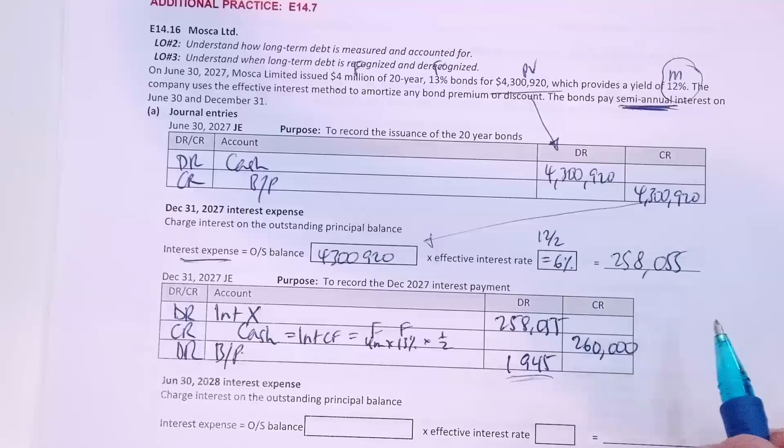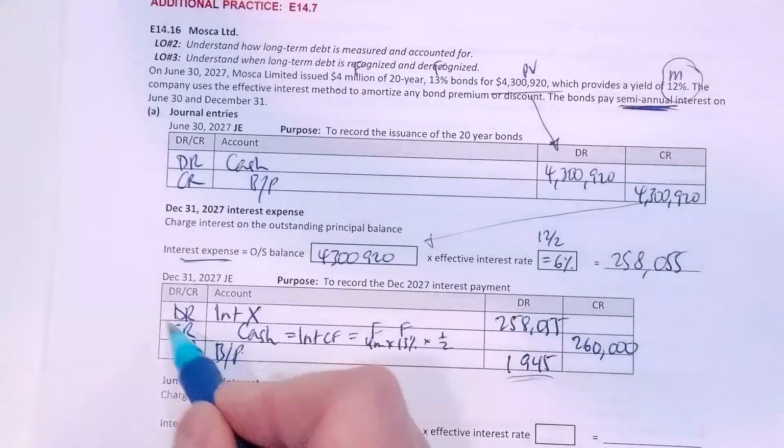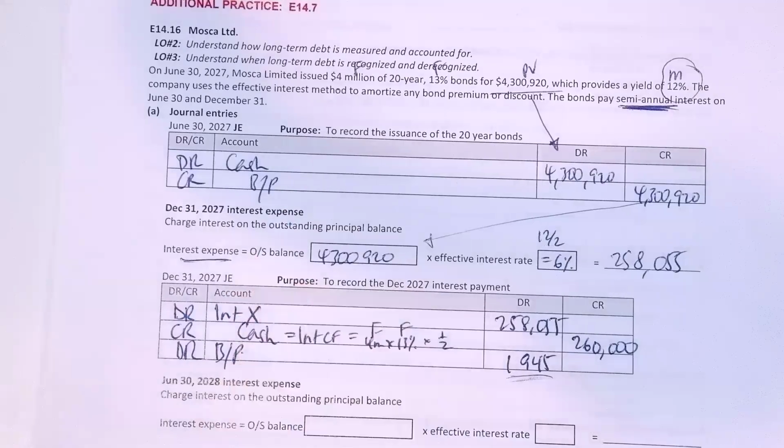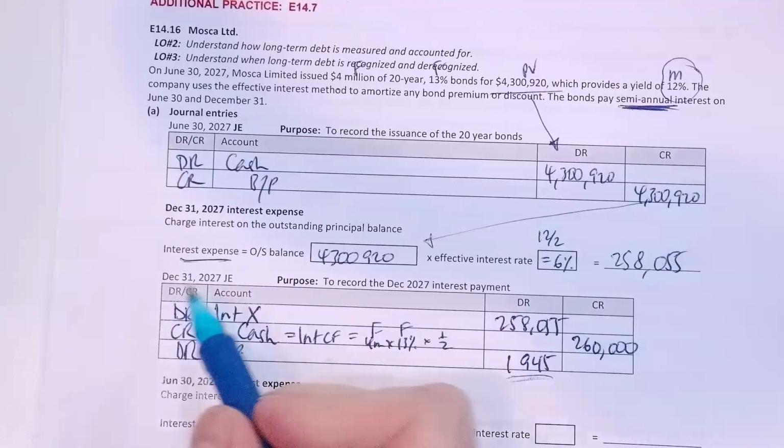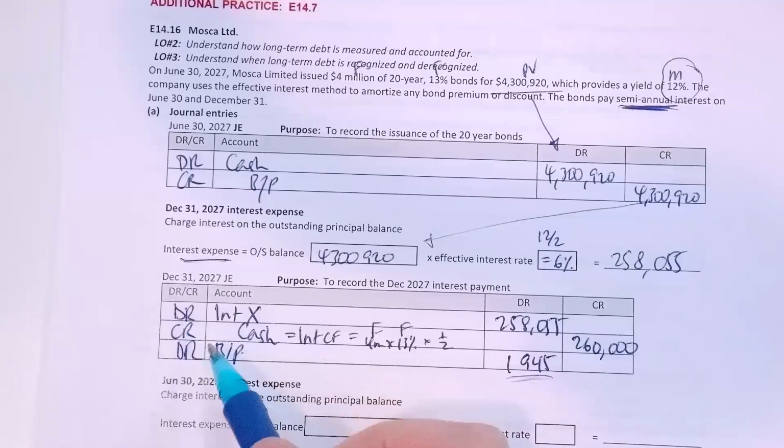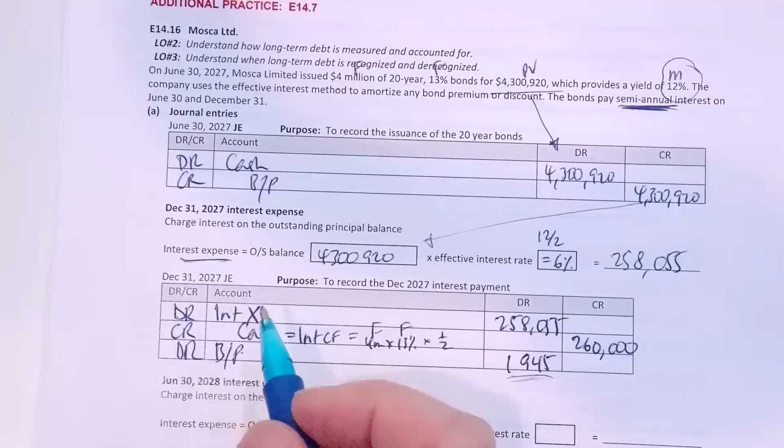It doesn't matter. You could put them in any order. You could even put a credit first, but I always do a debit first. You'll see in tax, maybe not, but almost all the time I do a debit first, and then I kind of figure out what I know next.